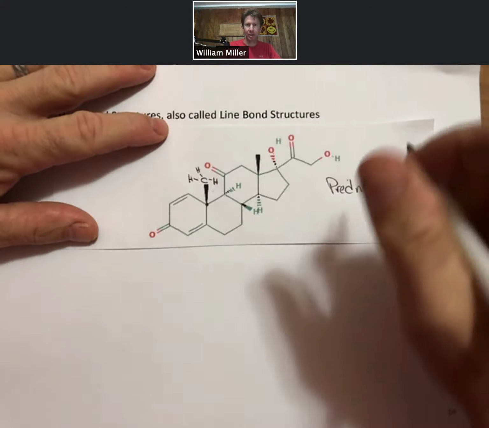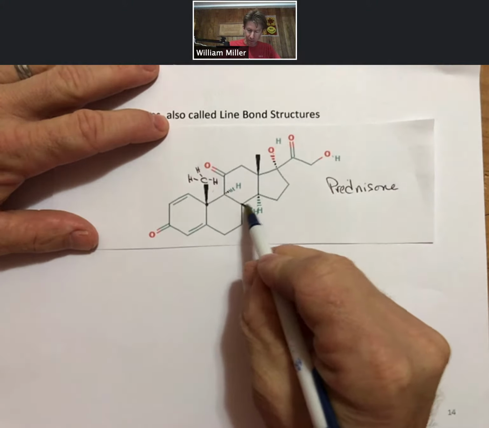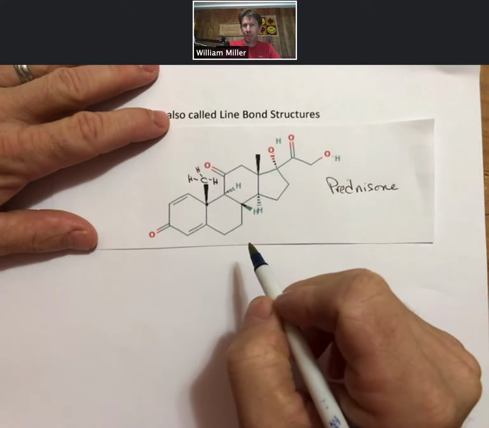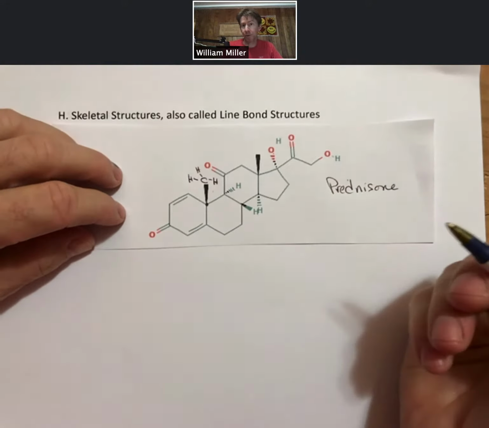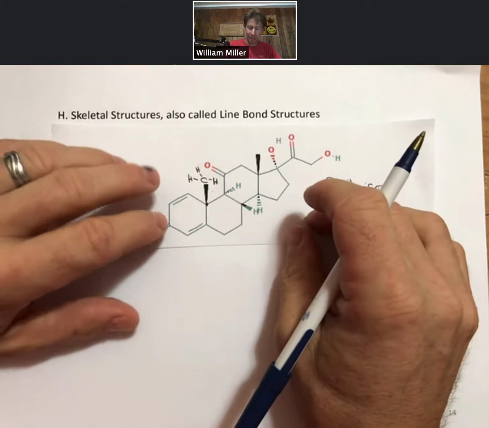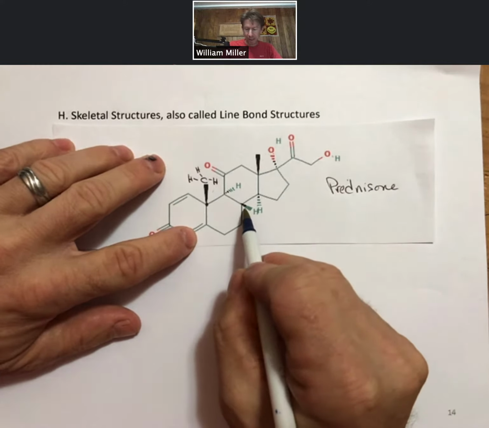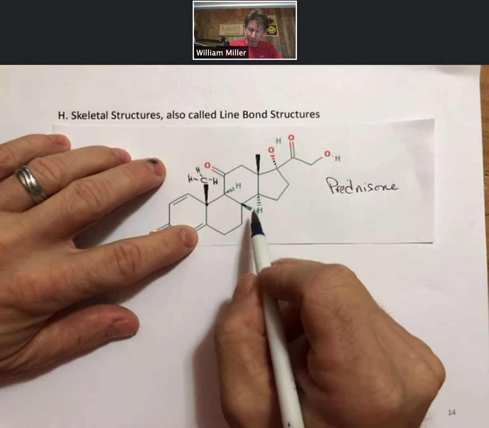I've just tried to draw them in there anywhere they could fit. We see that we've got an up wedge and a down wedge to hydrogens here. What we said was that for skeletal line bond structures, you don't often, or you don't ever draw the hydrogens, but that was not true. We're seeing some hydrogens here, and that's because these are important, of course. But why are they important?